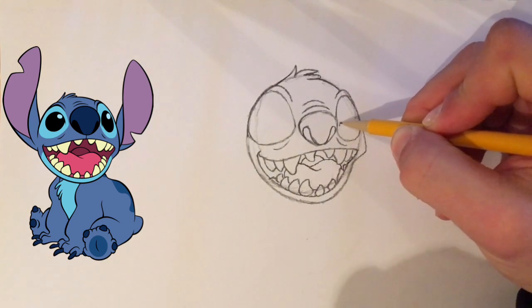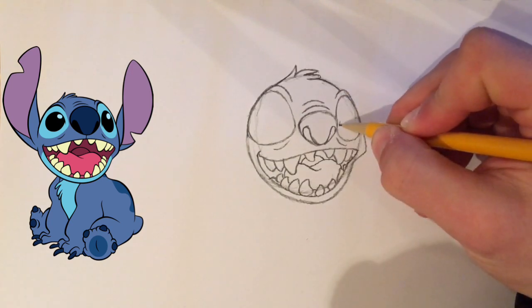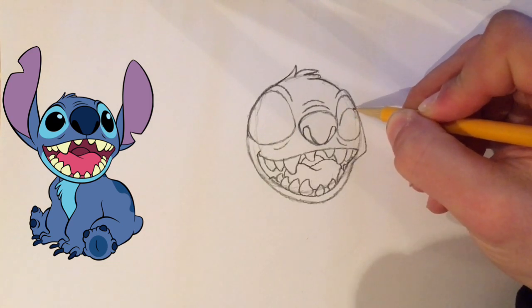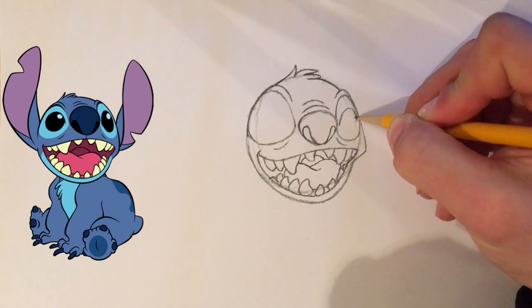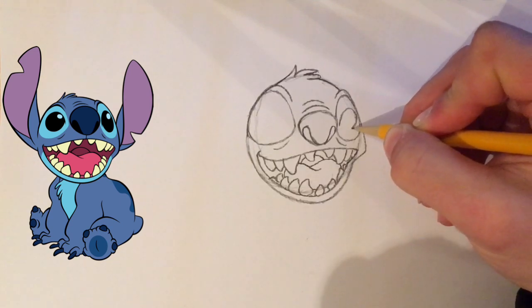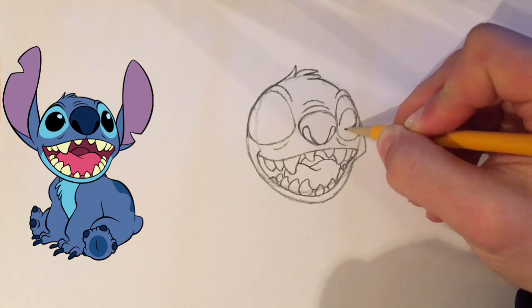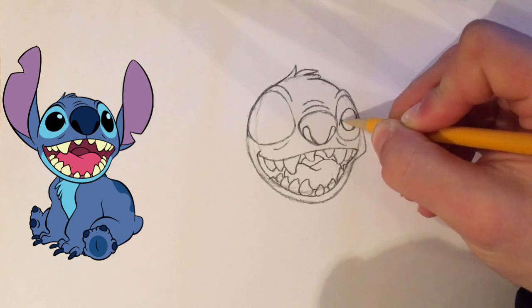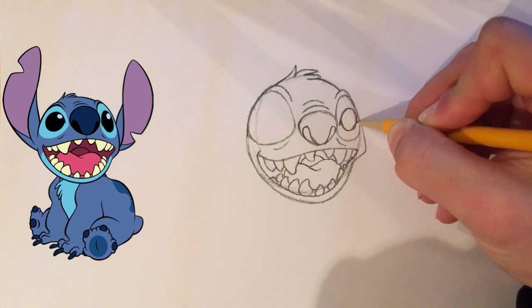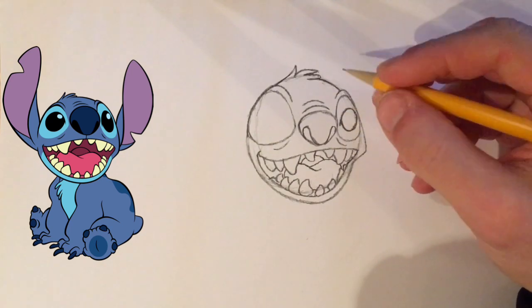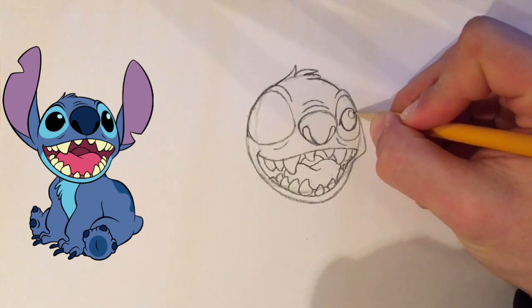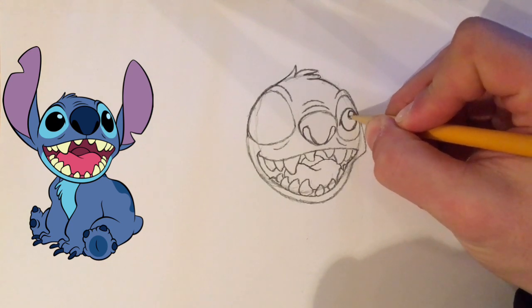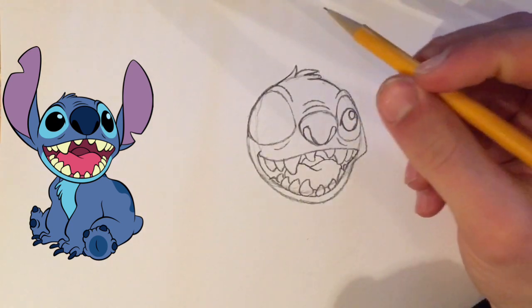Now we're going to start the right eye. You're going to start in the middle, and you're going to go up, around like that, down, and it's kind of like an oval shape with a little point on the side for his tear duct. So the little oval shape with that little point on the side, and then draw a little circle in the top right corner of the eye. It's a little highlight from the light.